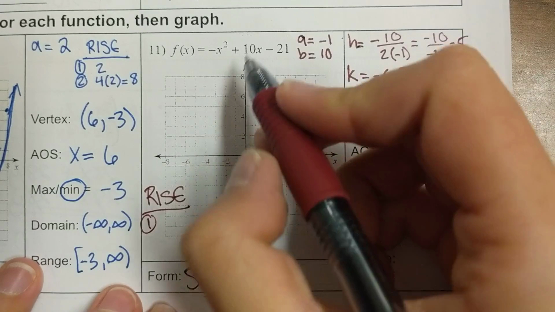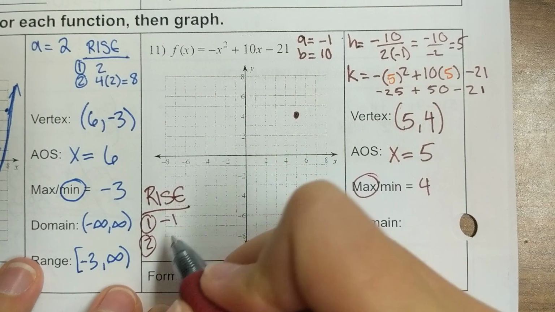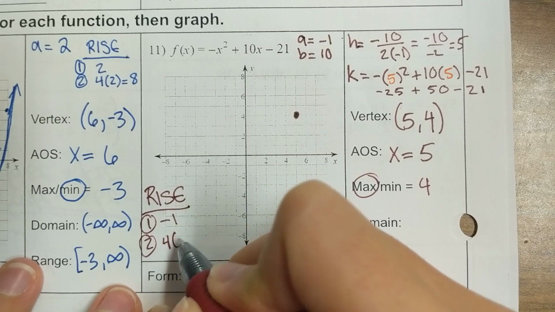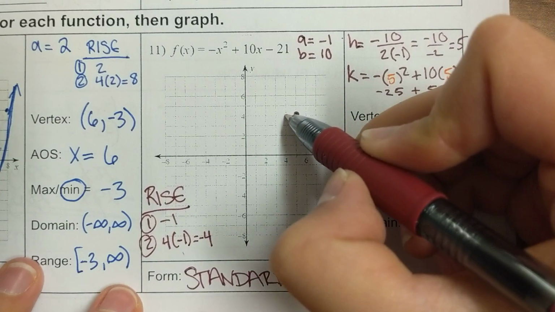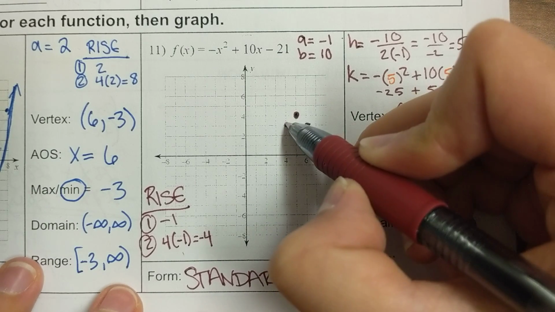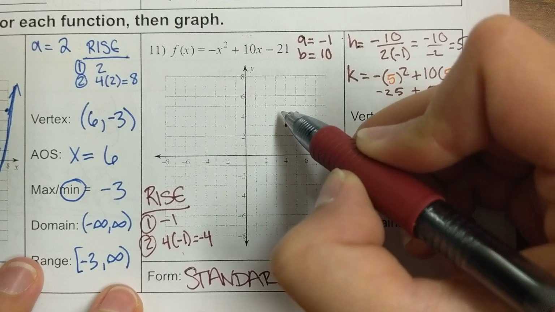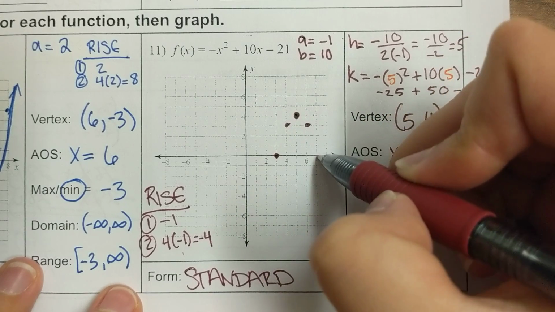1 unit away from the vertex, we will rise a units, which is negative 1. 2 units away from the vertex, we will rise 4 times a, so negative 4. 1 unit to the left, I go down 1. 1 unit to the right, I go down 1. Back to the vertex. 2 units to the left, I go down 4. 2 units to the right, I go down 4.